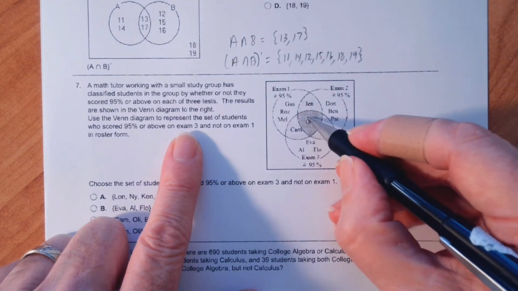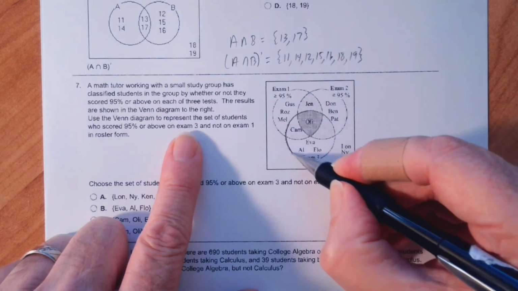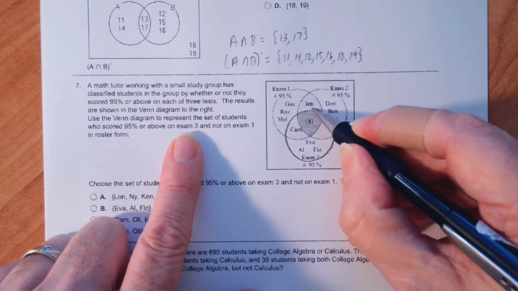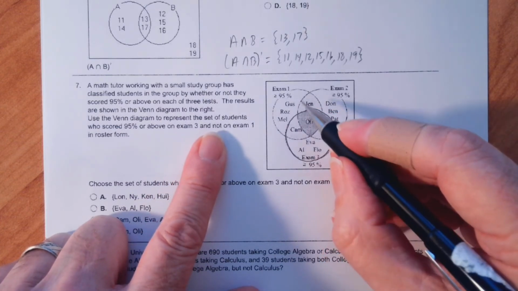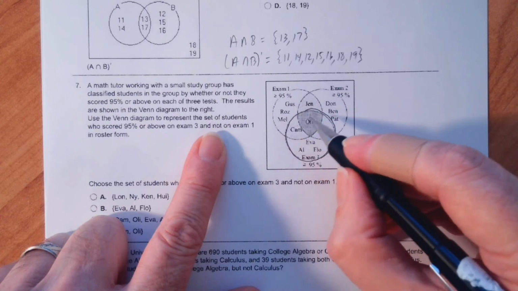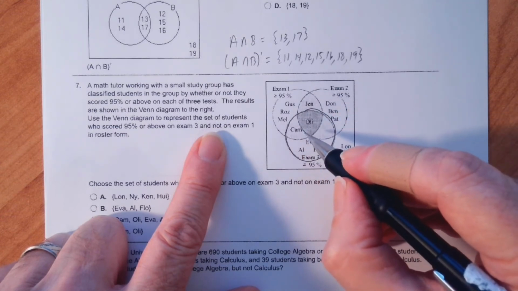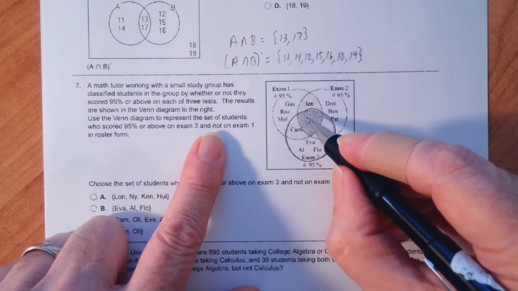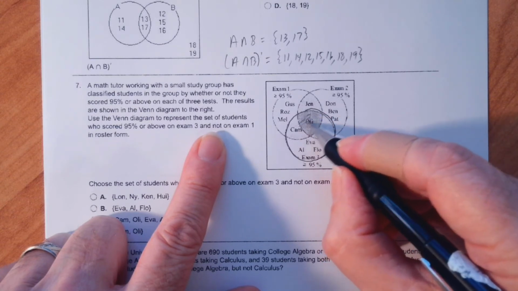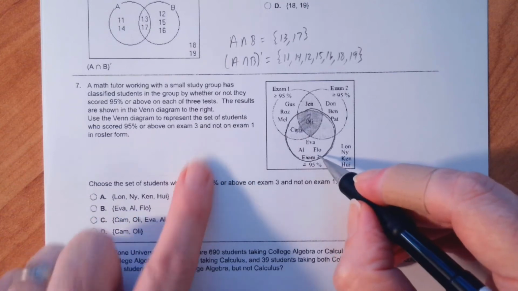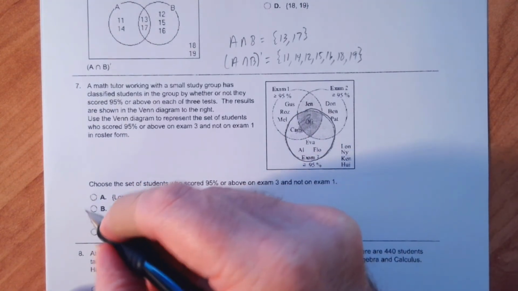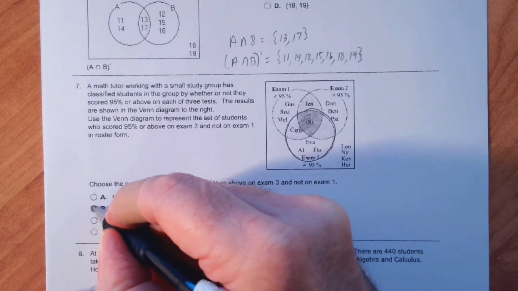So that's everybody that's in here. And not on exam 1. So in other words, they can't be in the exam 1 circle. They did not score 95% or above. So that excludes these 2 people here. So we're just left with Eva, Al, and Flo. So that would be option B.